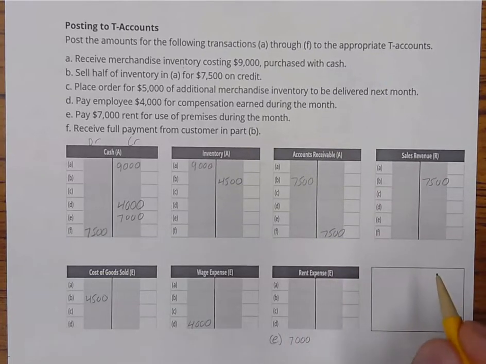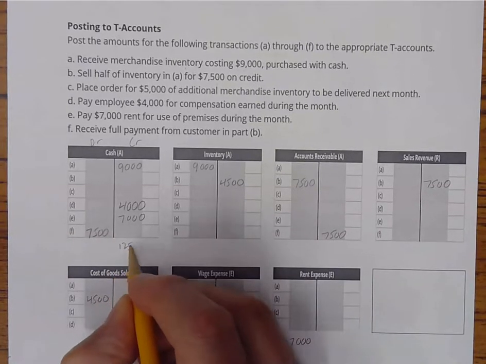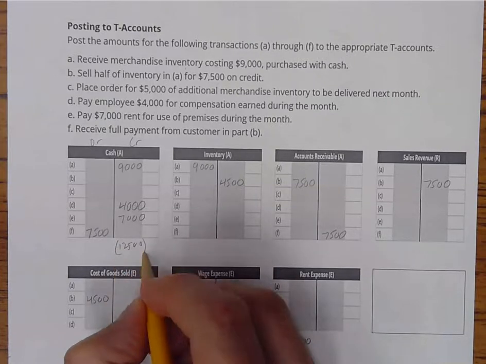Okay. So now what we could do is we could actually reconcile each of these accounts. Now this is going to be a little bit awkward for cash because we were not provided any kind of beginning balance information. So just looking through here, we've got $7,500 on the plus, but then we have to subtract out $9,000, $4,000, and $7,000. So we have what we call an abnormal balance. This is actually going to be a negative amount for cash.